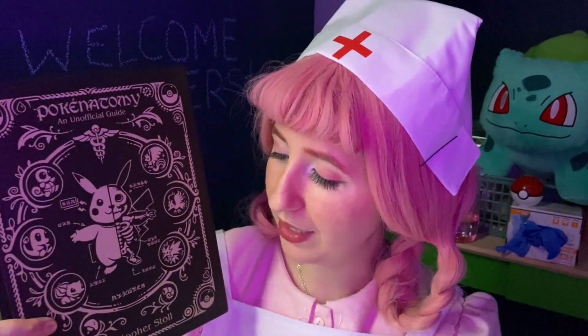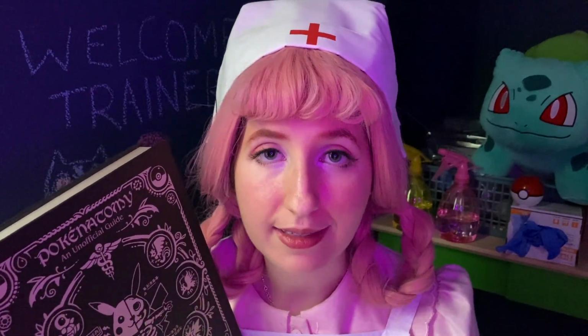Today I will be aided by the text Pokénatomy by Professor Christopher Stoll. Now, this is both a fundamental yet controversial publication within the Pokémon science community. If you are unfamiliar, Professor Christopher Stoll is known for this thorough publication of the anatomy and physiology of Pokémon, yet the controversy lies in some of his otherworldly observations.